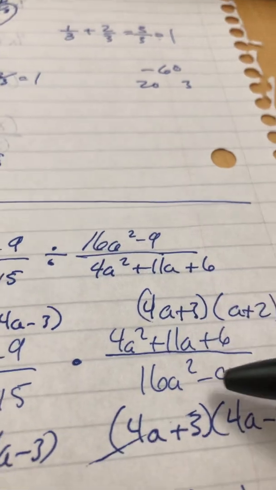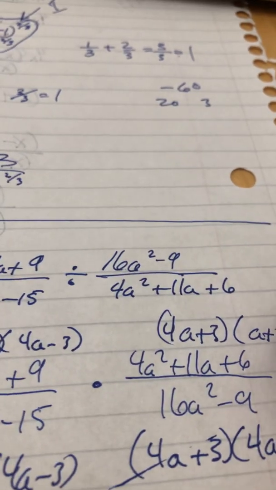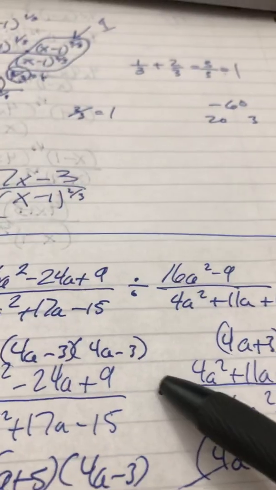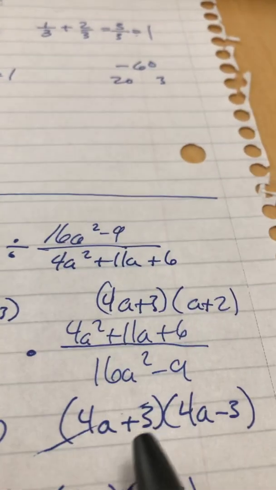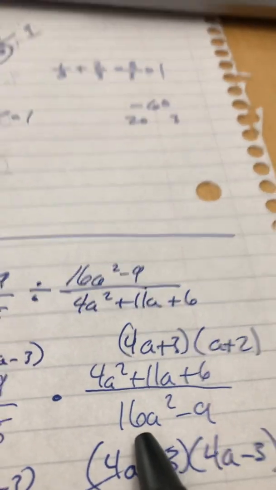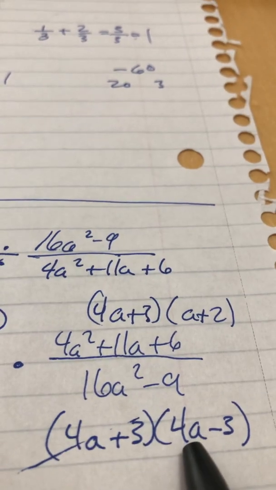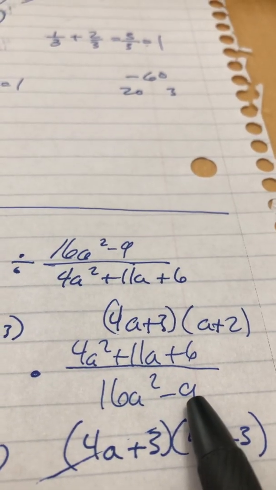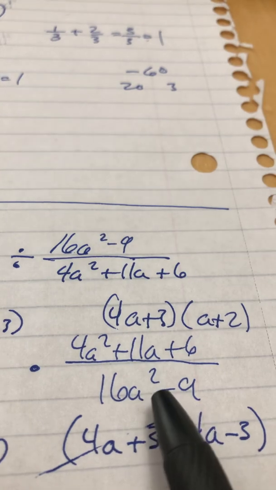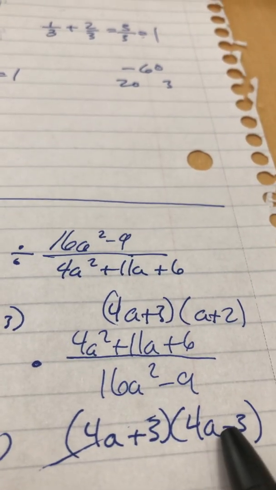Now, we need to change each of these expressions into factors so that we can reduce and multiply. So, this is a difference of squares. We have two terms in it. The square root of 16a squared is going to be 4a and then 4a, and the square root of 9 is 3 and then 3. To make sure that we don't have a middle term and we get a negative there, one has to be positive and one has to be negative.